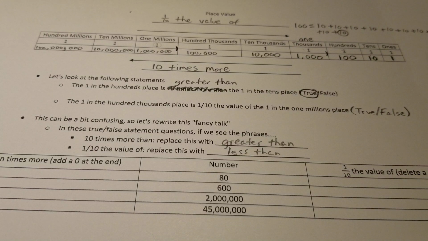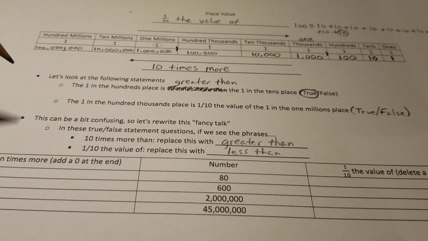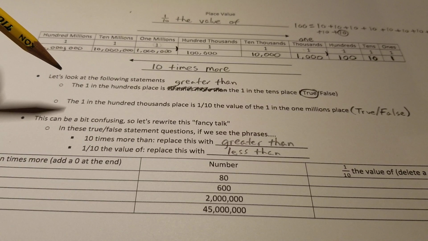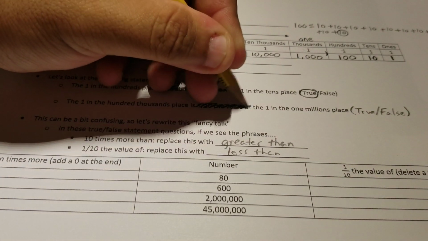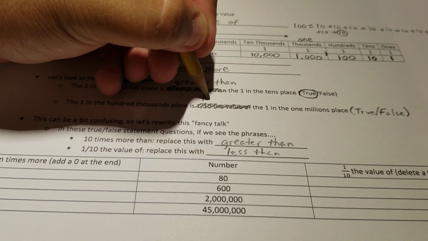Now let's look at the other one. The 1 in the 100,000s place is 1/10 the value of the 1 in the millions place. Again, we see some fancy talk here. And let's change that to less than.